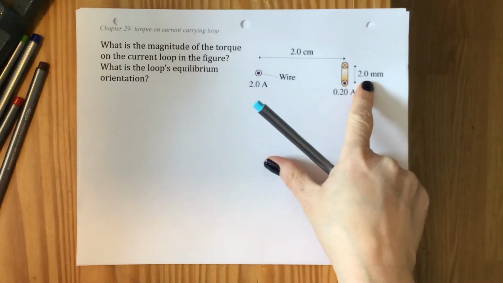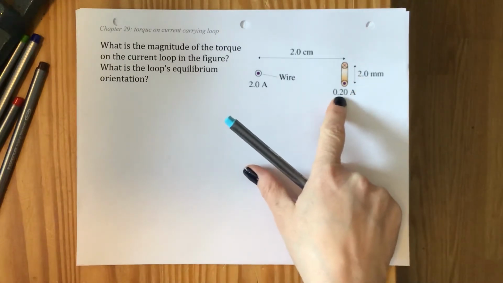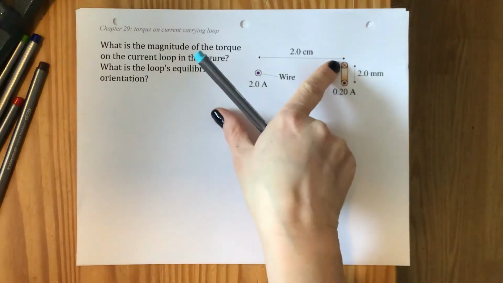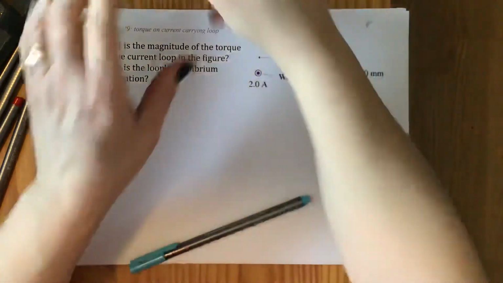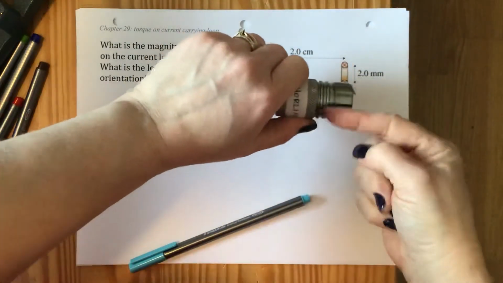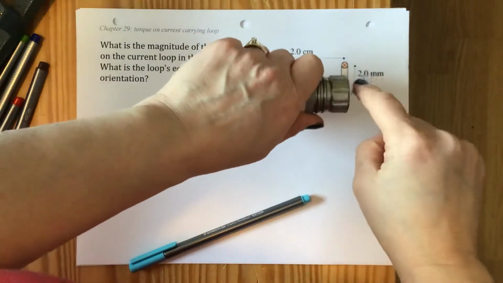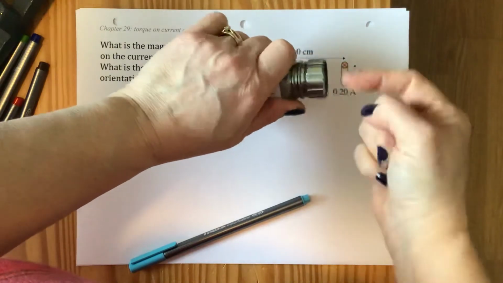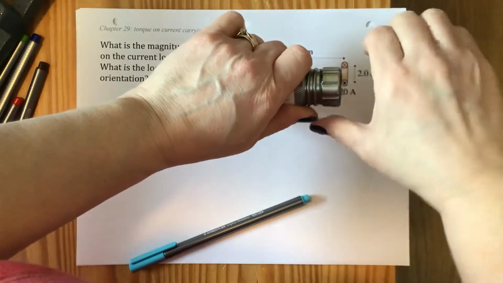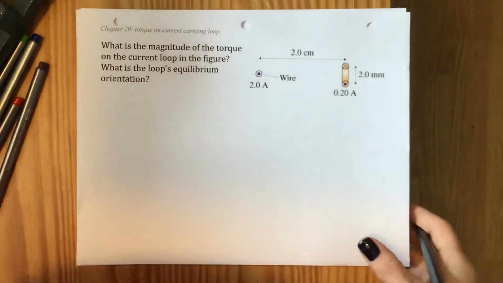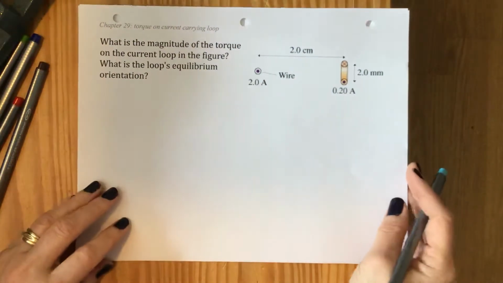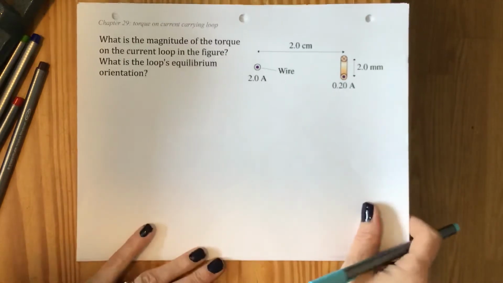It's not a very big loop. The diameter is 2 millimeters. It's carrying a current of 0.2 amps. The current is into the page here and out of the page here. So this is a little loop that's this way, kind of like the end of my flashlight here. So the current goes down on this side, up on this side. So it's a current loop that looks like this, flowing around this way. So we'd like to find the magnitude of the torque on the current loop.